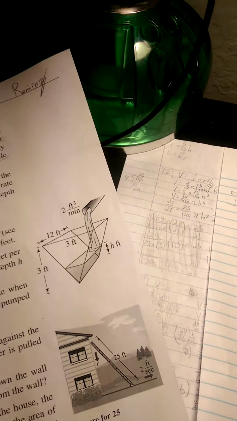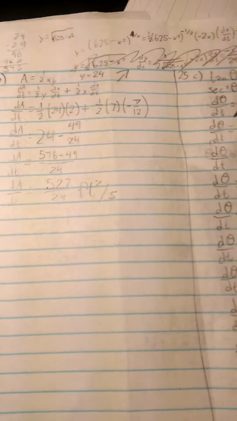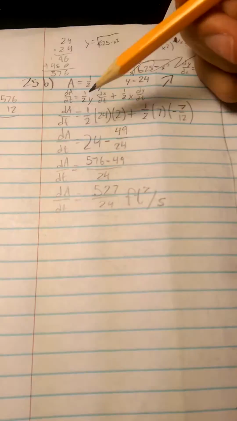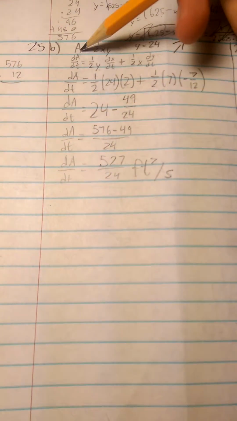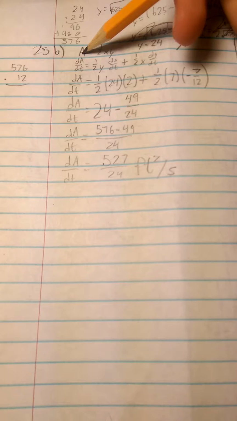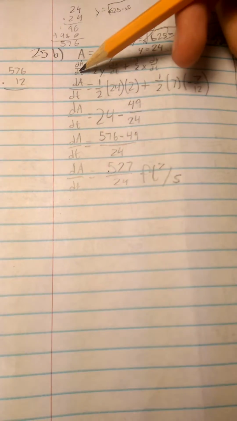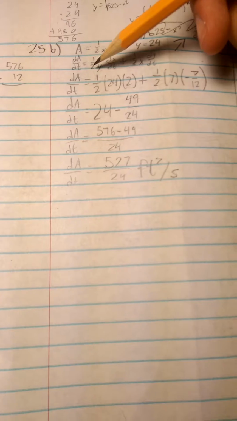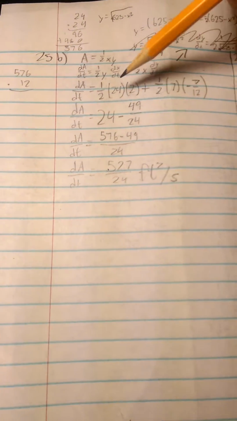Okay. A is the easy one. This is the one I messed up 2 times on. 25b. Well, C is even harder, but for B, you're going to want to get the equation for a triangle. For the area of a triangle, area equals half base times height, which I'm representing with x and y. Then you find the derivative of that, so dA over dt equals half, use the product rule here, half y dx over dt plus half x dy over dt.